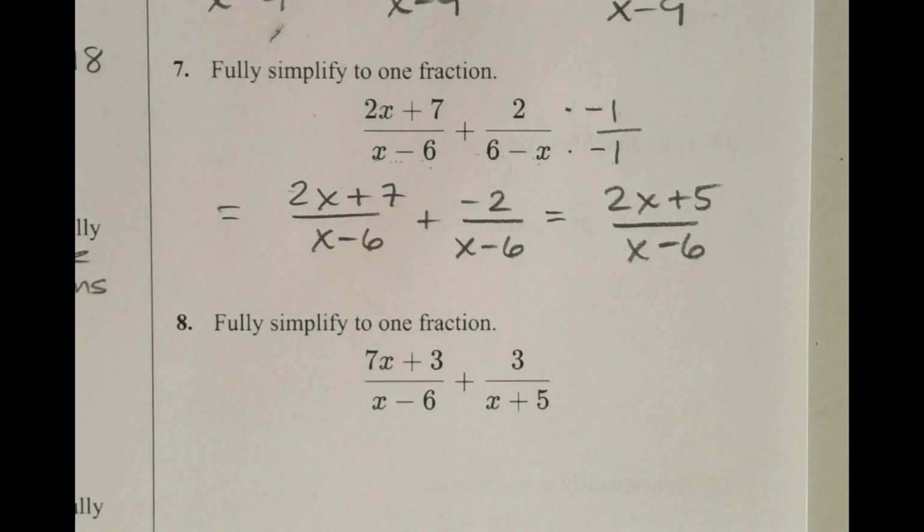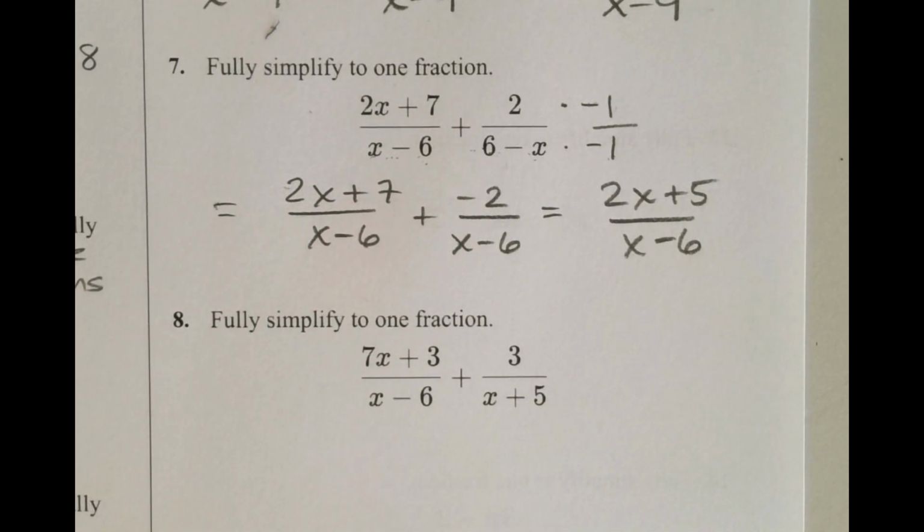Is it even or odd day? Say it again. Is it an even or odd day? Today is odd day. All right, here we go.